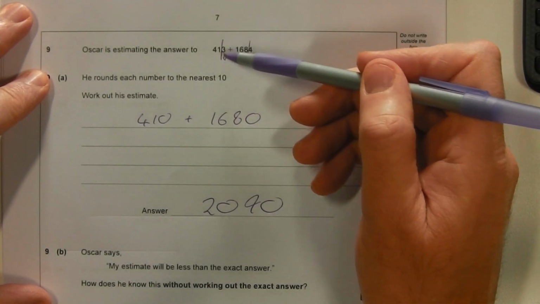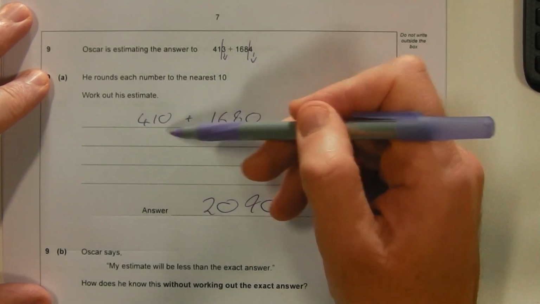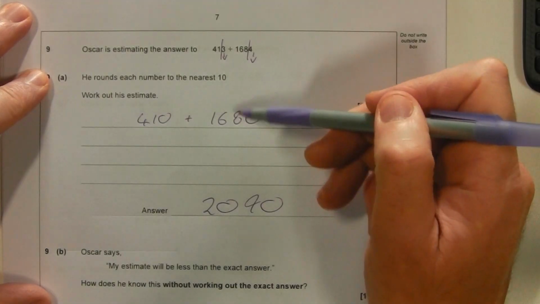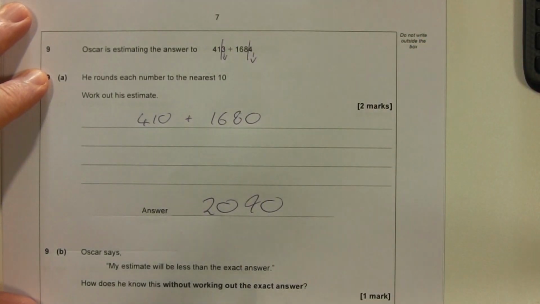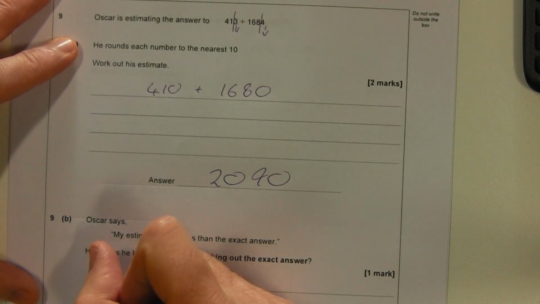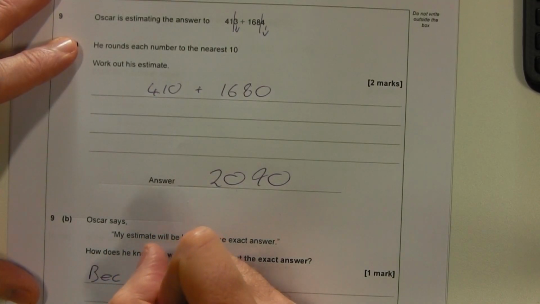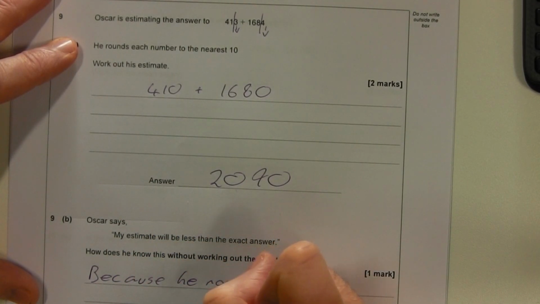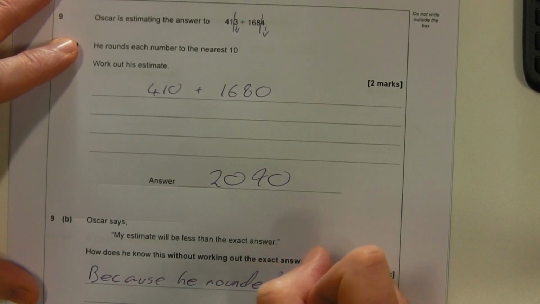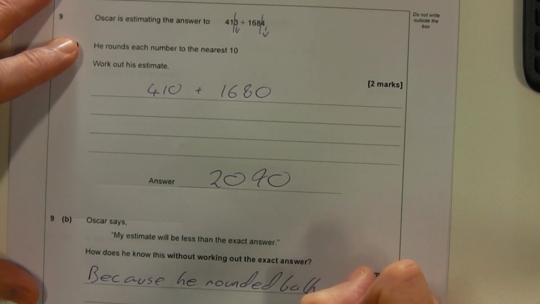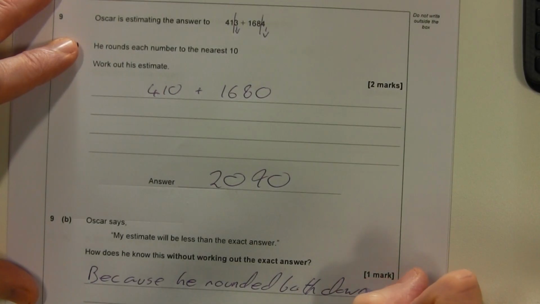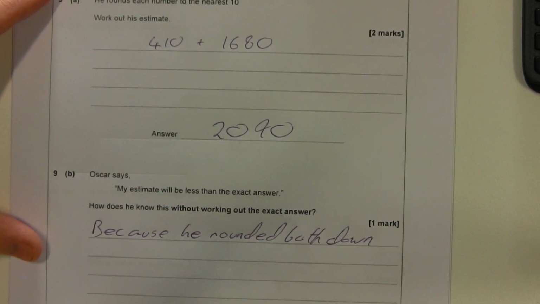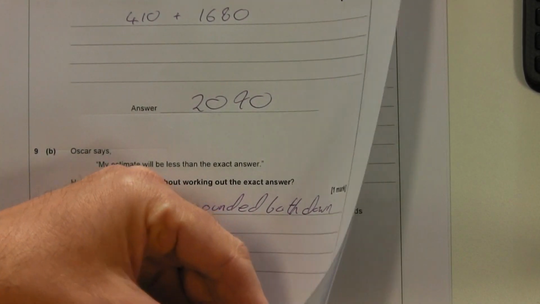Because we've rounded both of these down, so each of these is less than the original, we know it's going to be less. So we can say that it is because he rounded both down. Or words to that effect. Okay? And that will do us for that one. Okay, that's question 9.